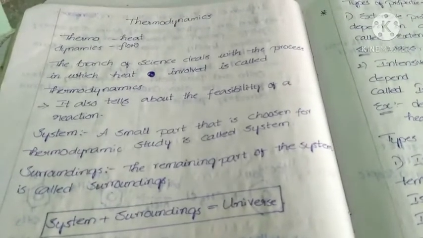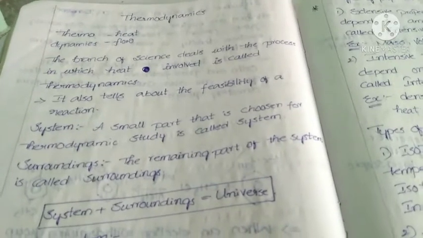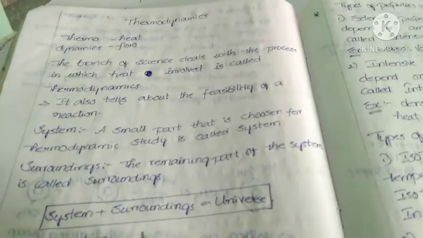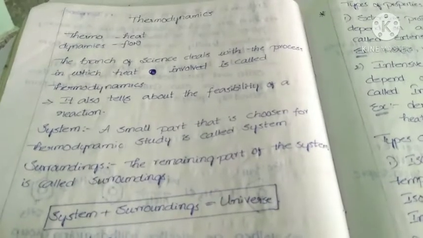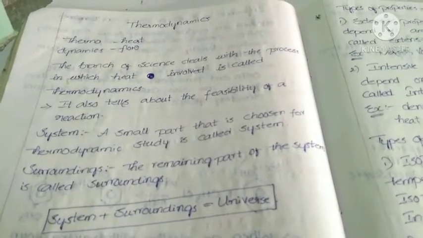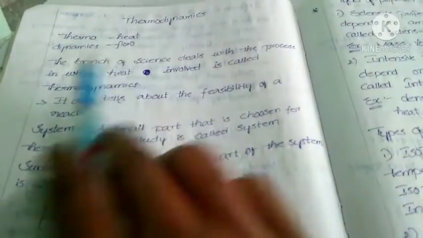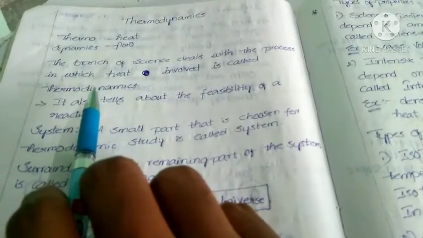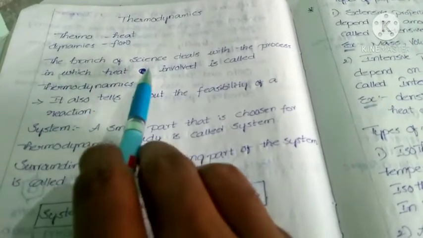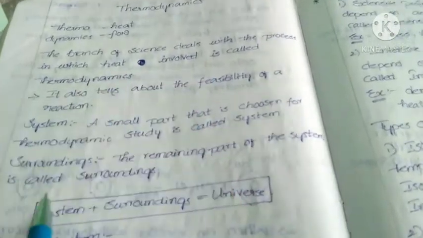Good morning, students. The next chapter is thermodynamics. Thermodynamics means the study of heat. That means in this chapter we discuss heat and its different forms. Thermo means heat, dynamics means flow. That means flow of heat. The branch of science which deals with the processes in which heat is involved is called thermodynamics.